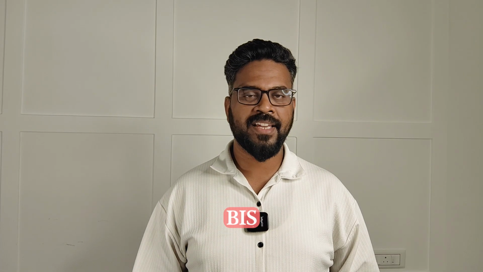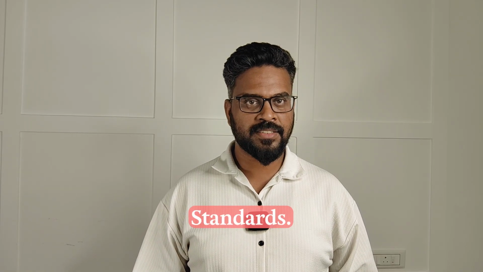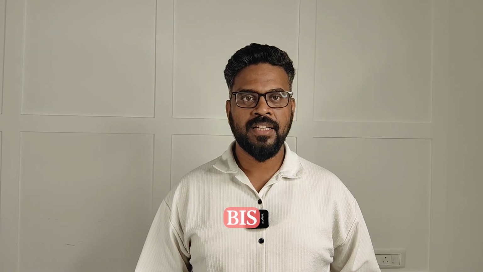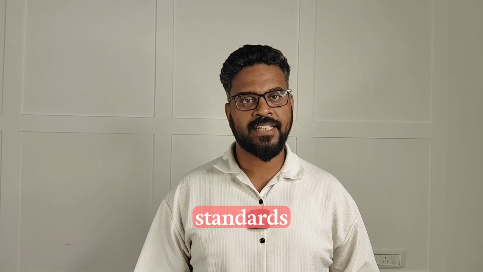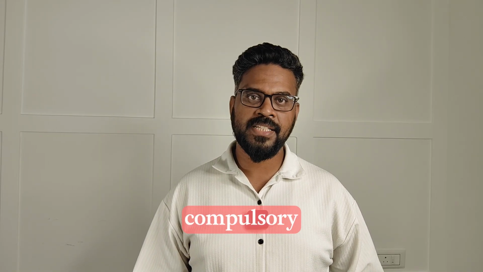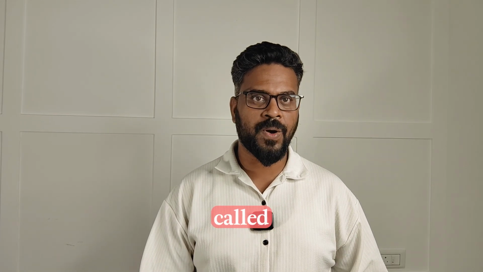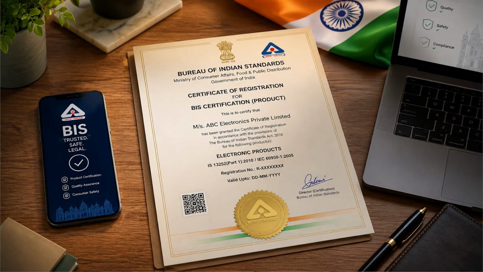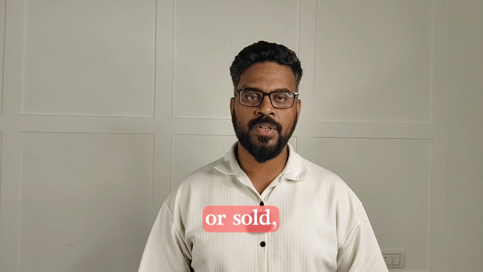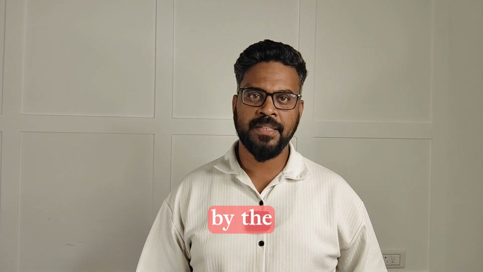What is BIS CRS? Bureau of Indian Standards, in short BIS, is India's national standards body. Under the Compulsory Registration Scheme or CRS, which is also called Scheme 2 for electronic and IT products, they must be registered with the BIS before they can be manufactured, imported, sold or even distributed in India. It is not the ISI mark by the BIS.